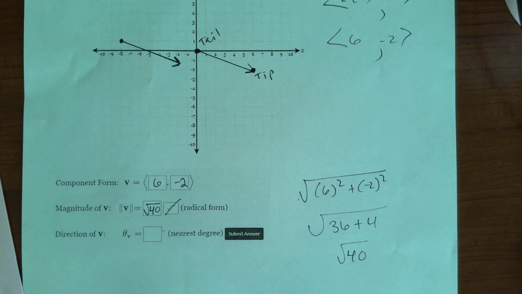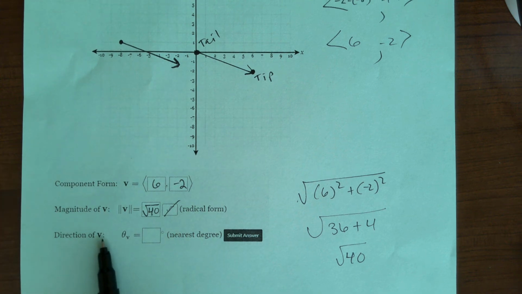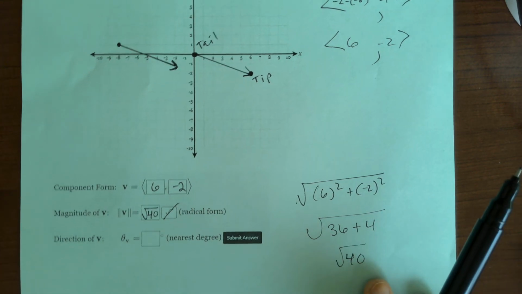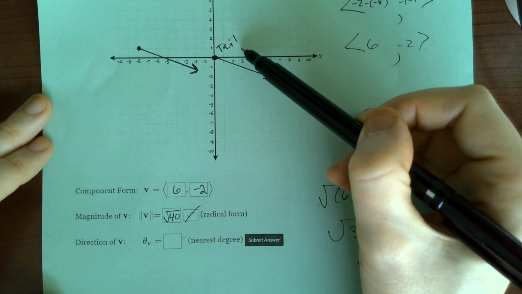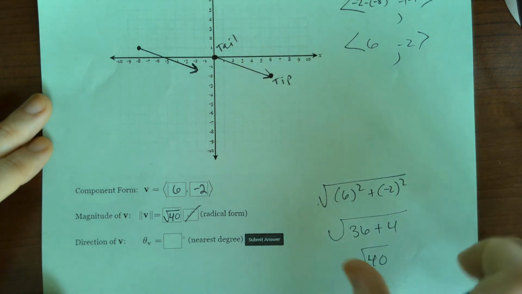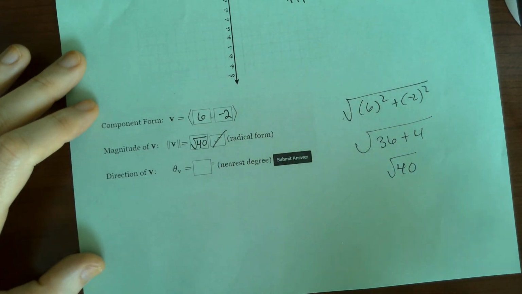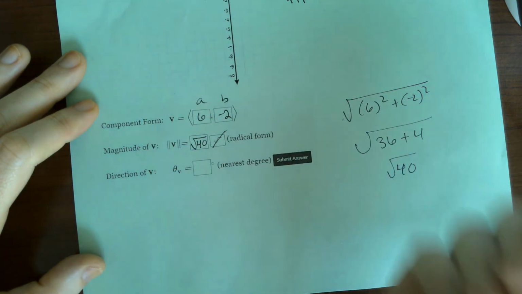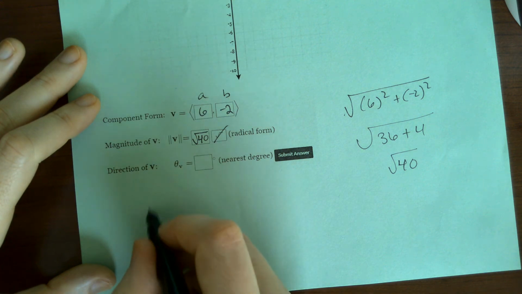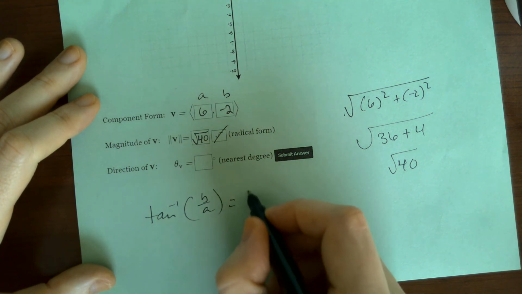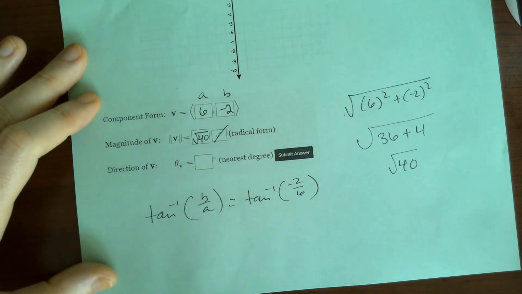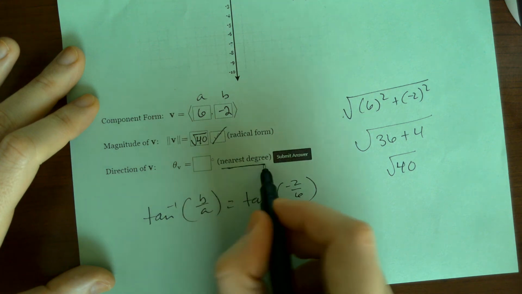The only really new thing here is the direction of the vector, and the only thing new about this is the context. We've actually done this before. The direction of the vector is the angle that would bring us from the x-axis all the way around to here. I'll say that this is A and this is B. So you would go inverse tangent of B over A. Inverse tangent of -2 over 6. And we want to be in degrees. Right here it's going to say degrees.